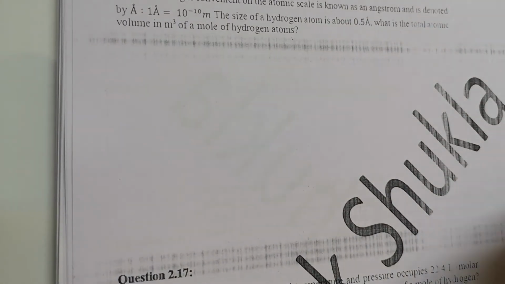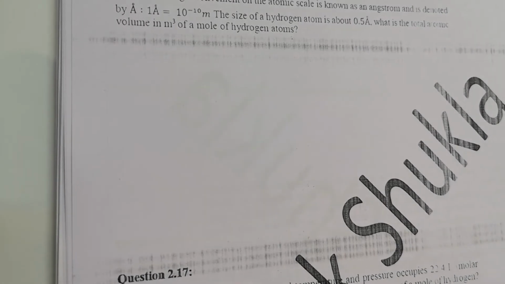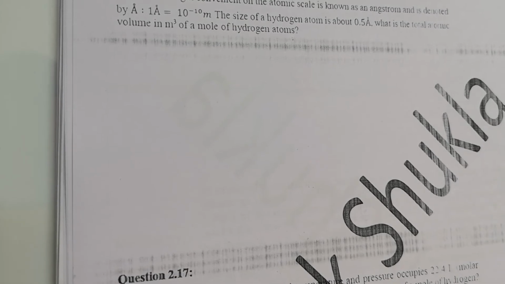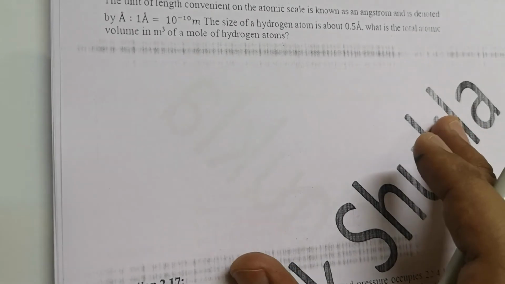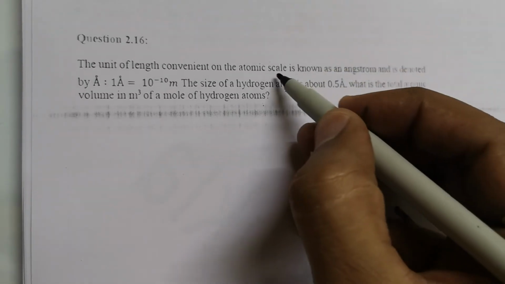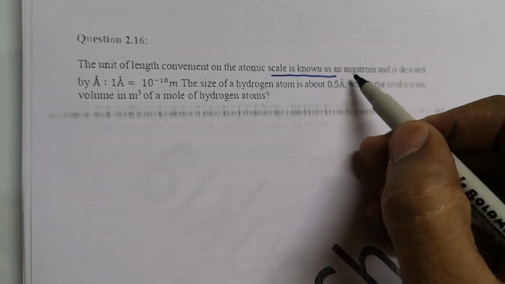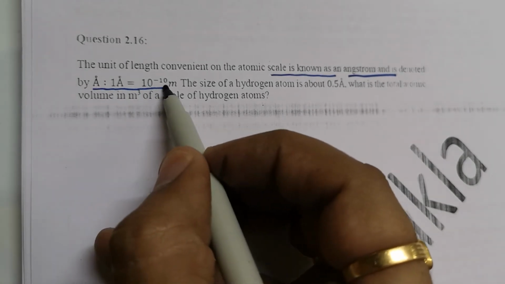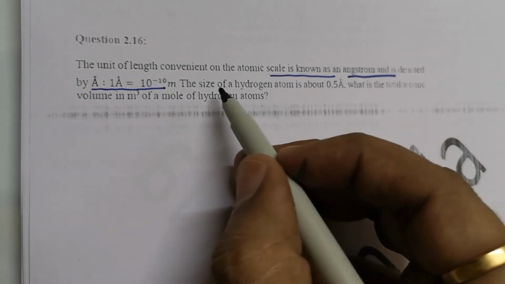Now we have example number 2.16. This is a good example because some chemistry calculations are also there. You have been given that a unit of length convenient to the atomic scale is an angstrom, and you are aware that 1 angstrom equals 10 to the power minus 10 meters.